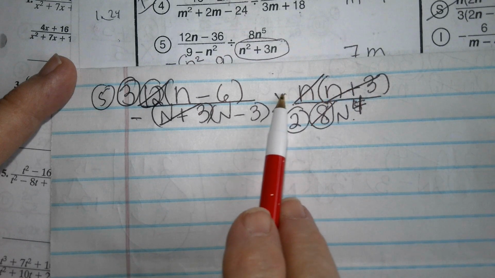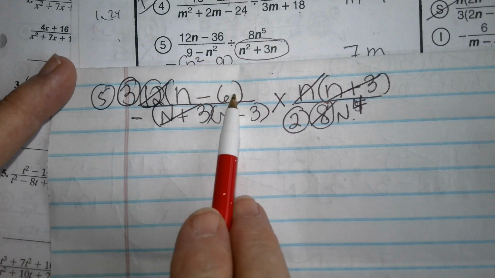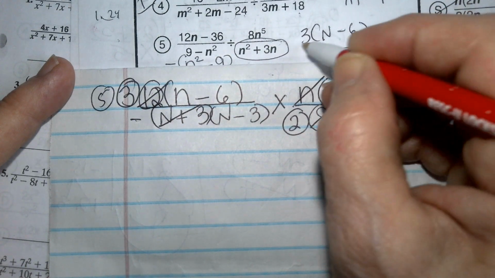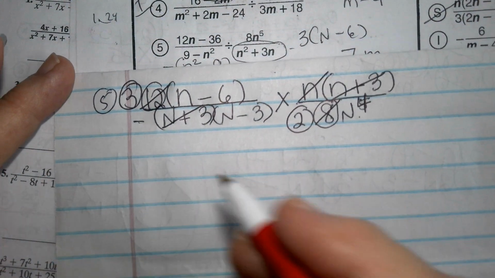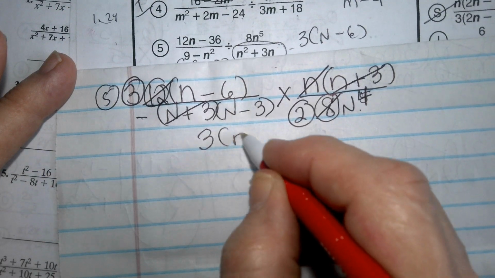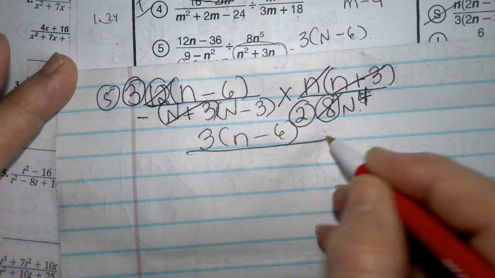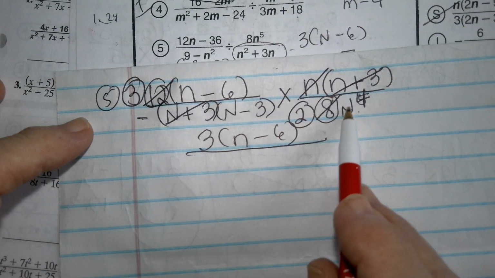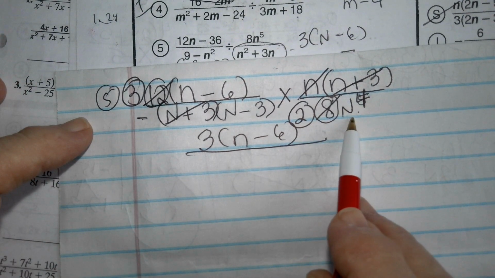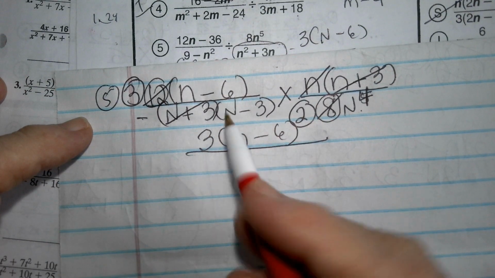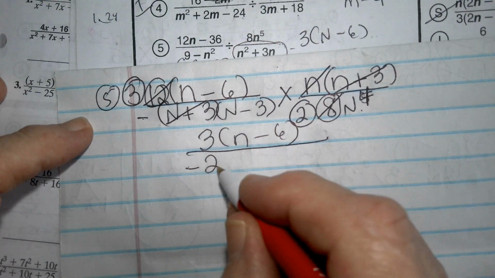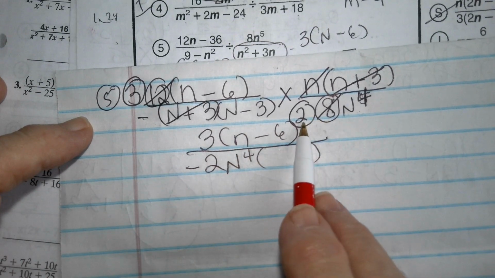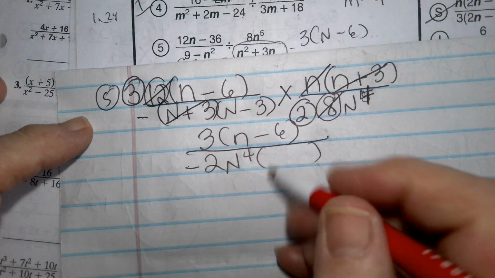So we've got 3 times n minus 6. Over here, I've got to put my numbers first. So we've got 2 times what? Negative 2 and 4. Well, yeah, the negative 2n to the 4th times this parentheses.